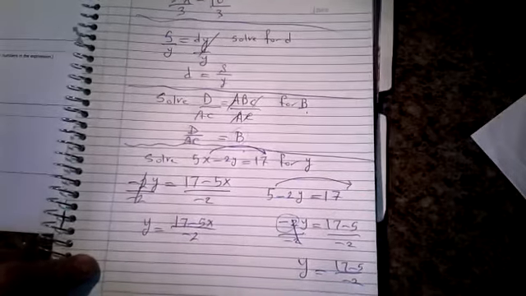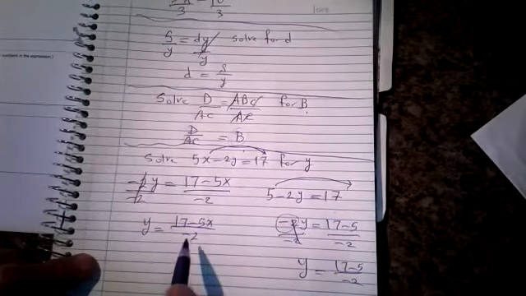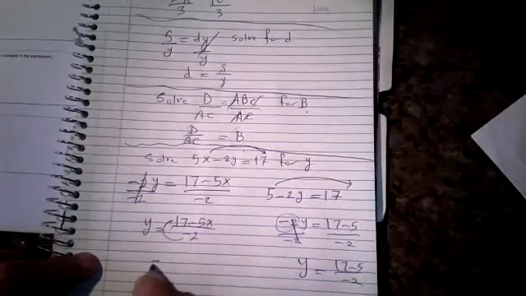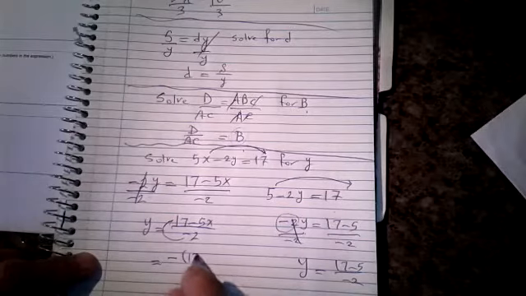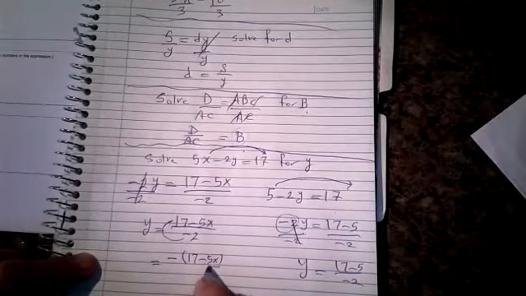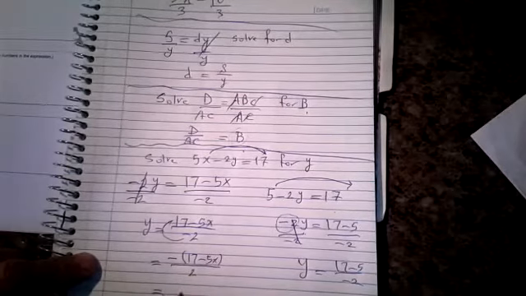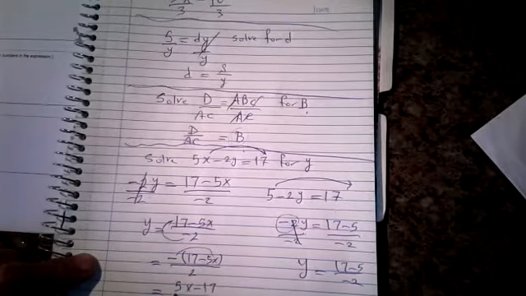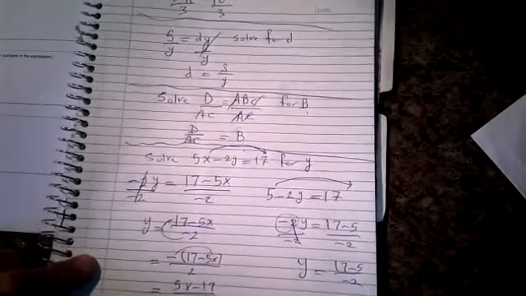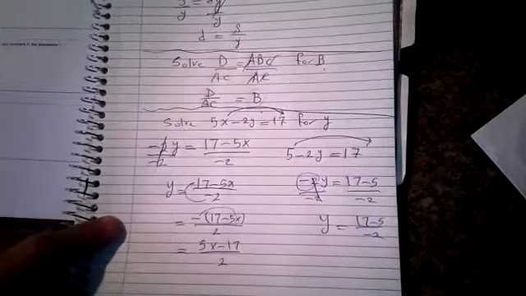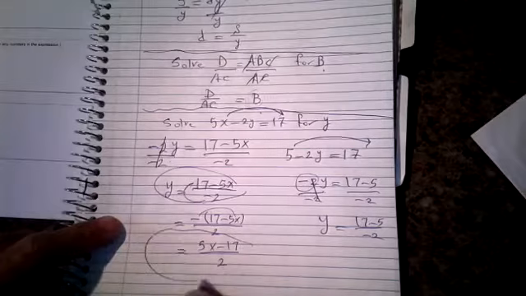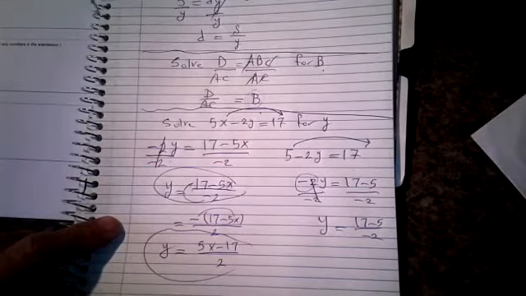Sometimes when you solve the equation, especially when you're using MATLAB, your answer might be slightly different. Like here, I can also take this negative and bring it up and distribute it into these parentheses and write the answer as 5x minus 17 divided by 2. See, both are the same thing, but it just depends how you have the answers written when you do your homework. They all are the correct answers.